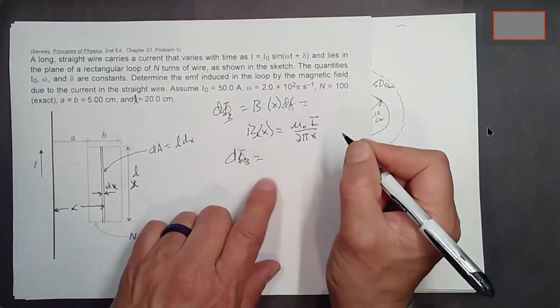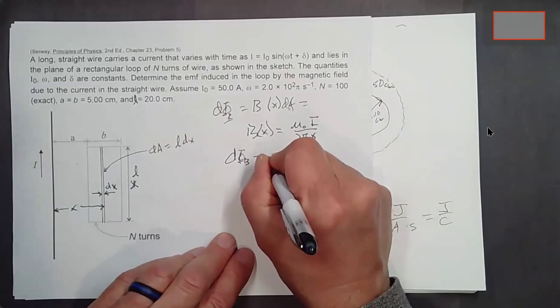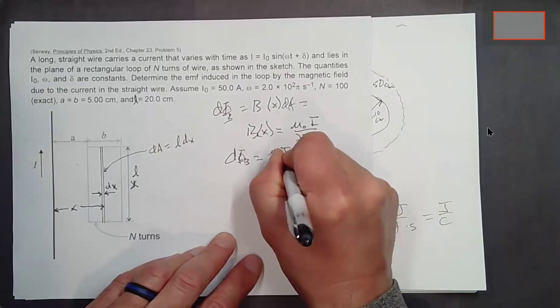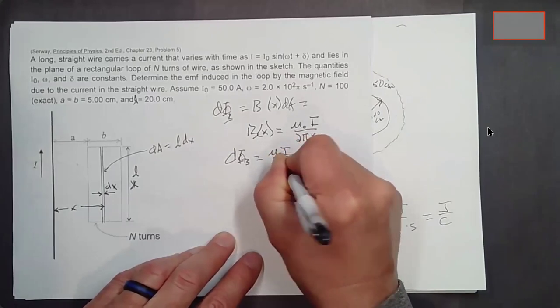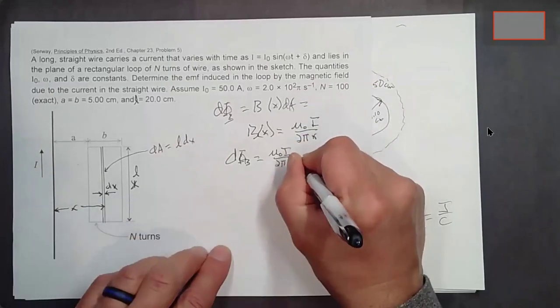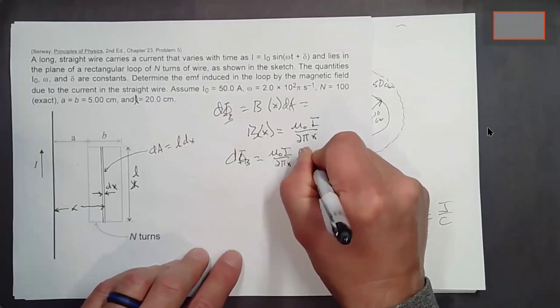So d phi sub B will end up equaling mu naught I over 2 pi x times dA, but dA was L dx.